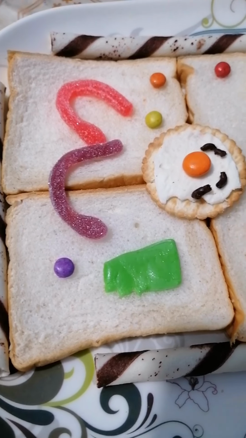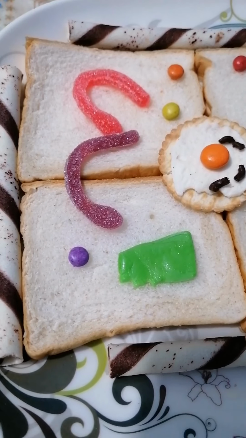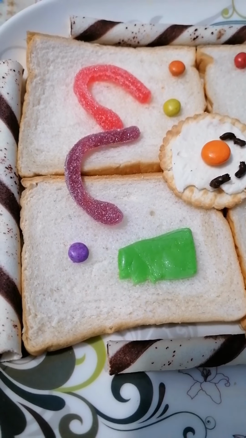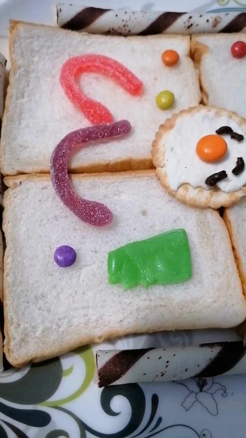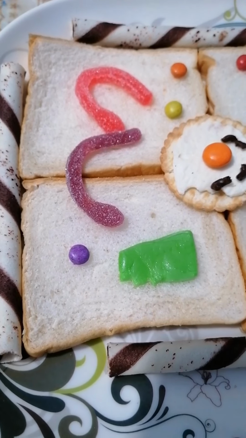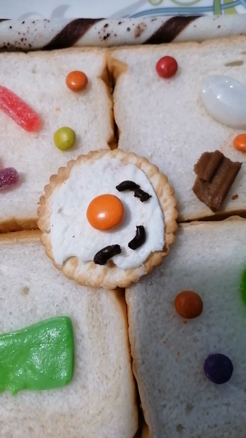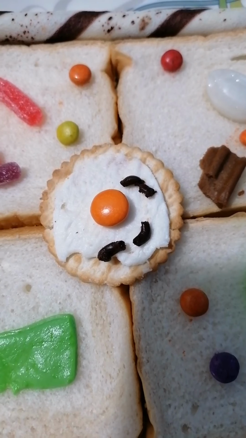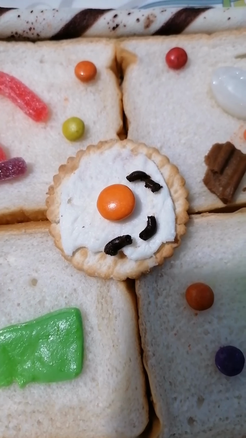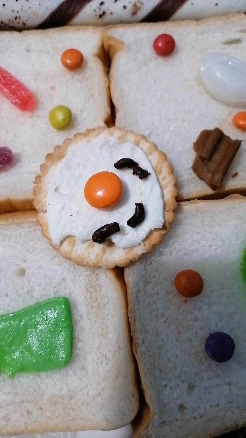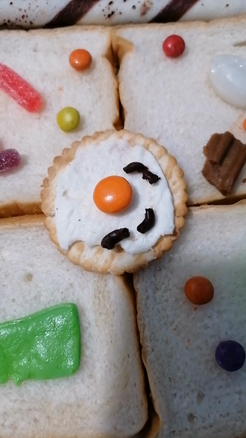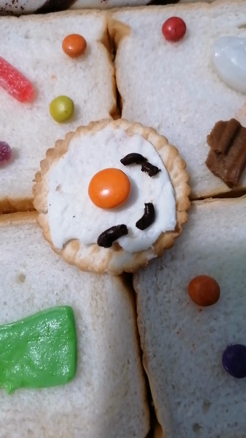Next is the cell membrane. It represents the part of the bread which is brown, and these serve as the barriers or gatekeepers. A nucleus. I use Hansel cream-filled biscuits to represent the nucleus. It controls and regulates the activities of the cell, and the nucleus has chromatin.